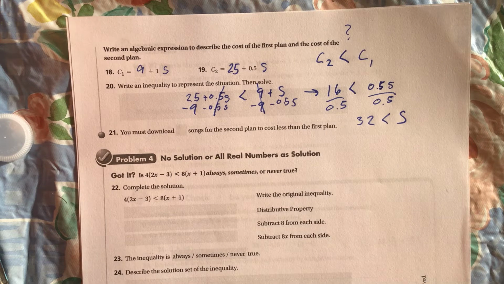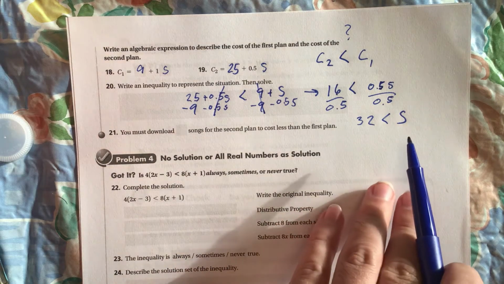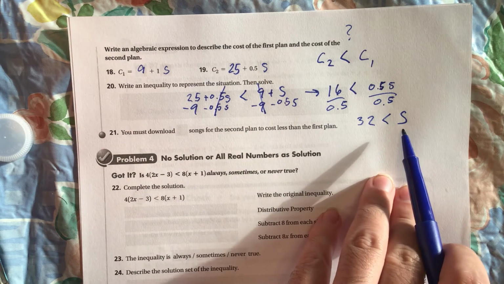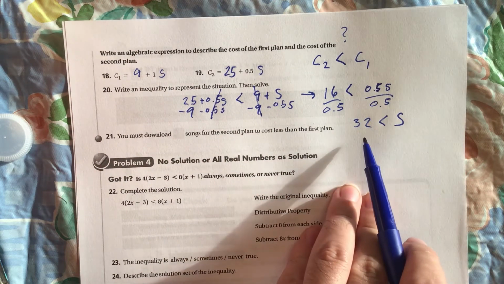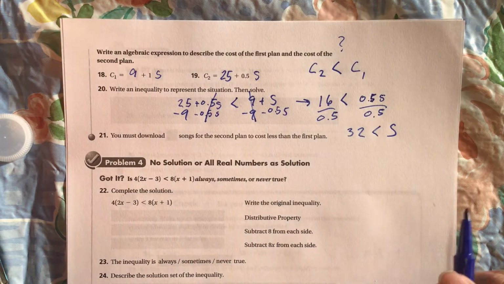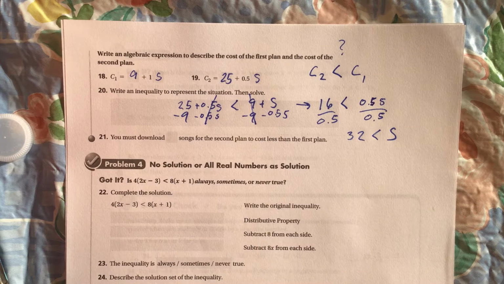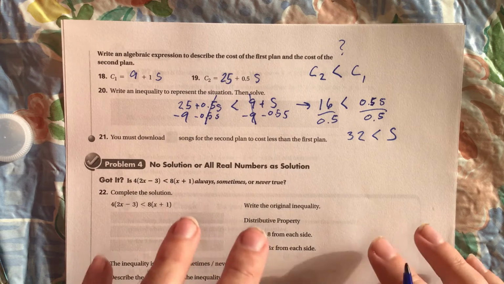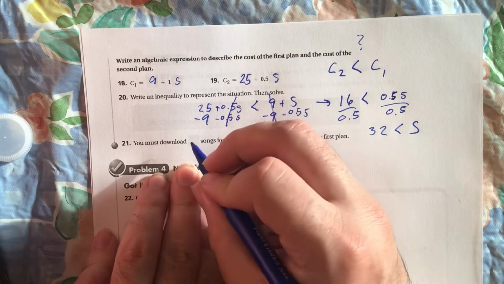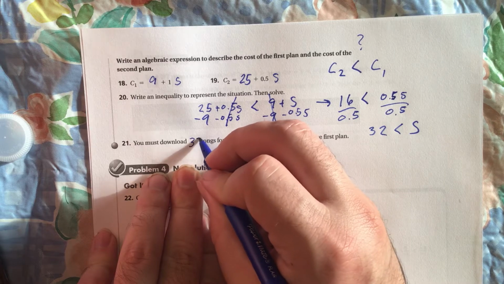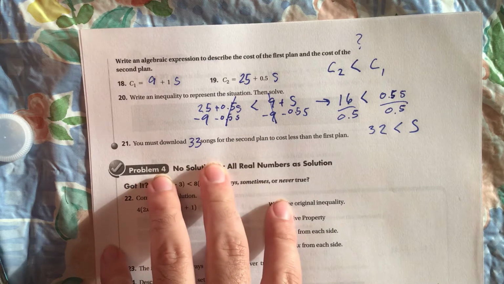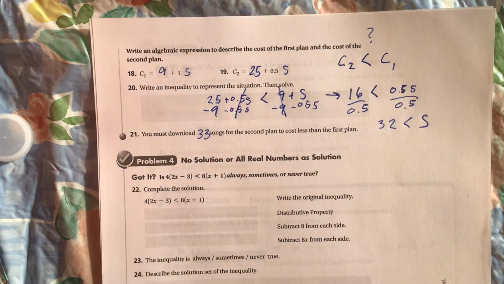So here is the thing. The number of songs has to be greater than 32. That's what this means. Songs needs to be greater than 32. So technically, we have to download 33 songs before the plan is actually cheaper.